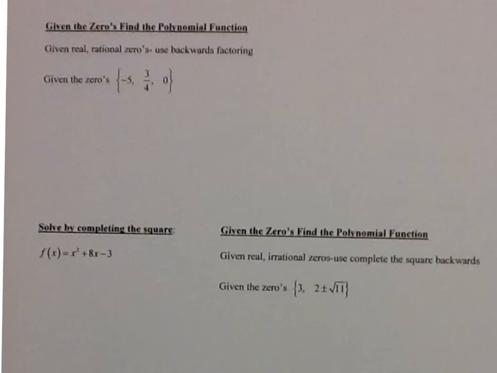Okay, so if you want to find the function, the equation that matches up to these zeros, when you have real rational zeros, then what you want to do is work backwards of factoring. So if these are my zeros, then I know x is equal to negative 5, x is equal to 3/4, and x is equal to 0.